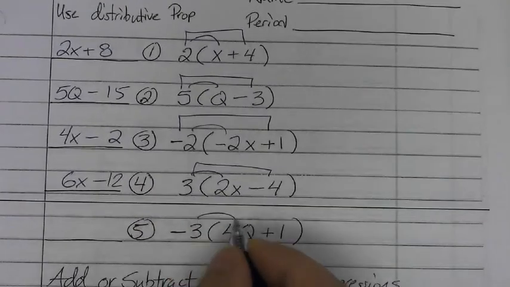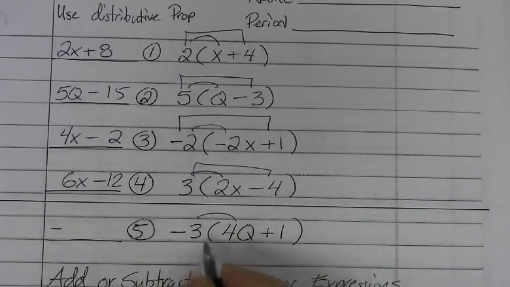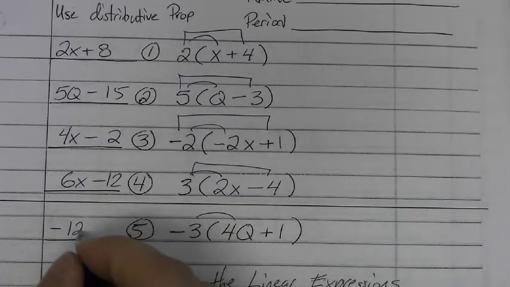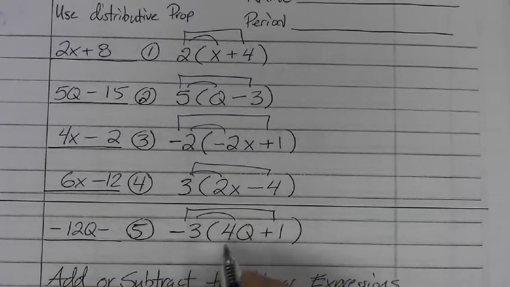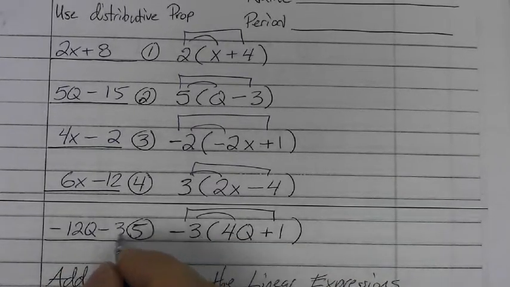And here, the signs are different, so we have a minus. 3 times 4q, that's going to be 12q. And here, signs are different, so we have a minus, and 3 times 1 is 3.